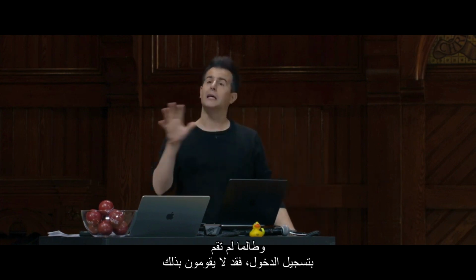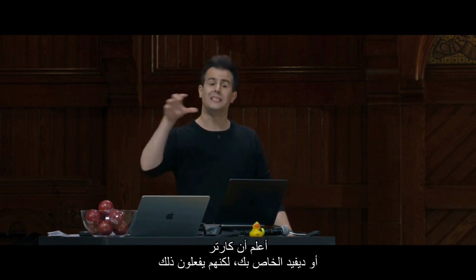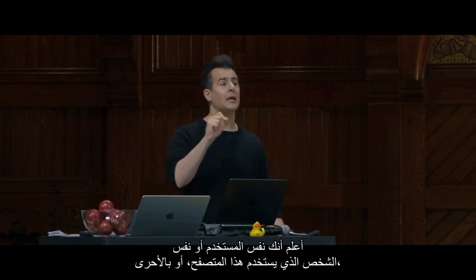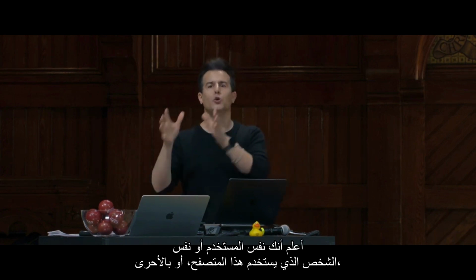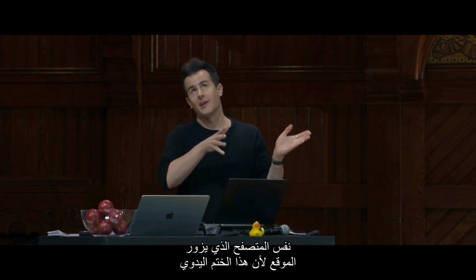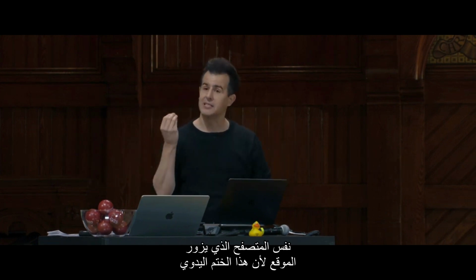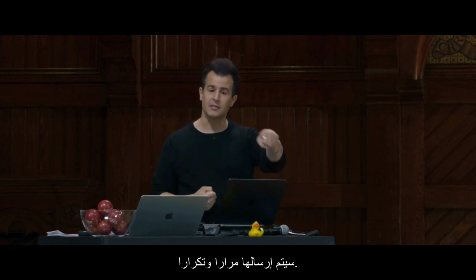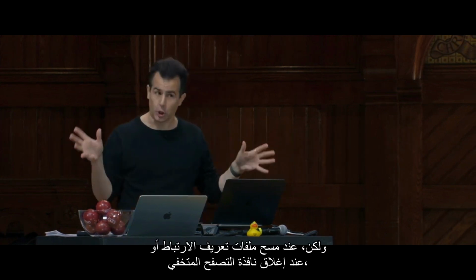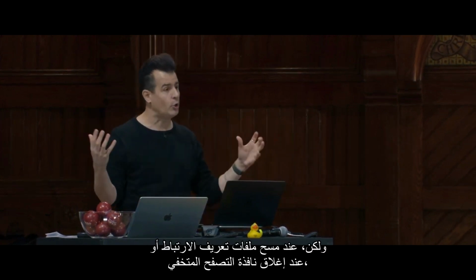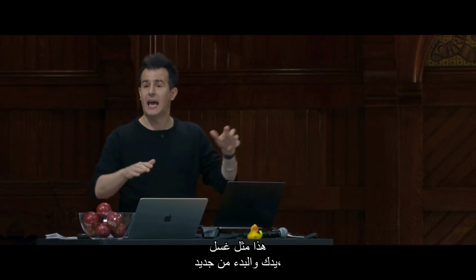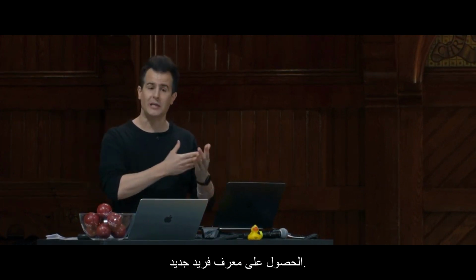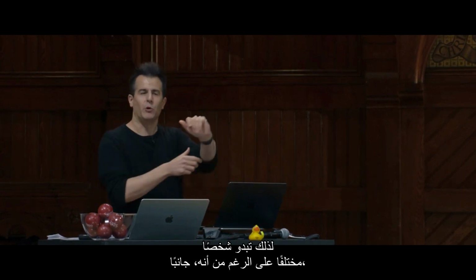And so long as you don't log in, they might not know that you're Carter or David, but they do know you're the same user or the same person using that browser, or rather the same browser visiting the website, because that hand stamp is going to be sent again and again. But when you clear your cookies or when you close your incognito window, that's like washing your hand and starting fresh, getting a new unique identifier so you appear to be someone different.